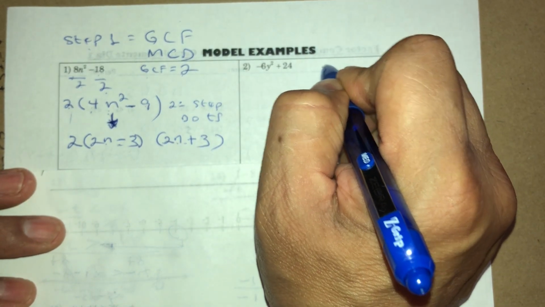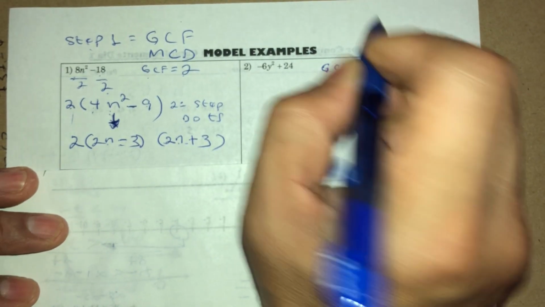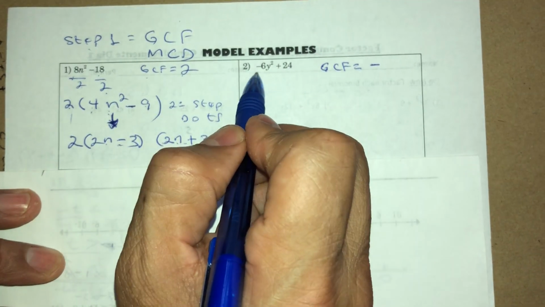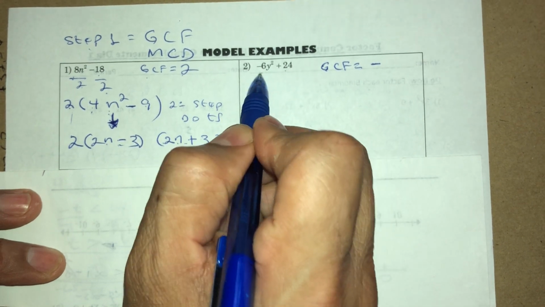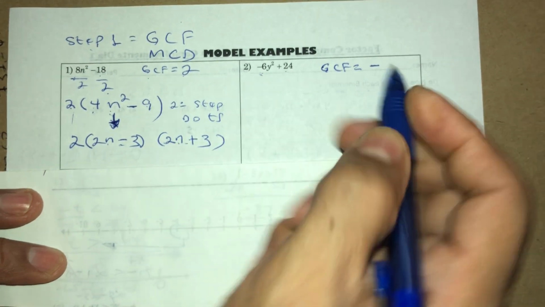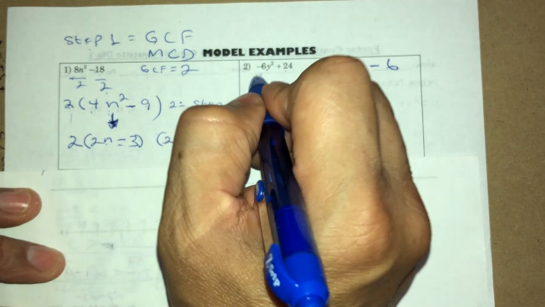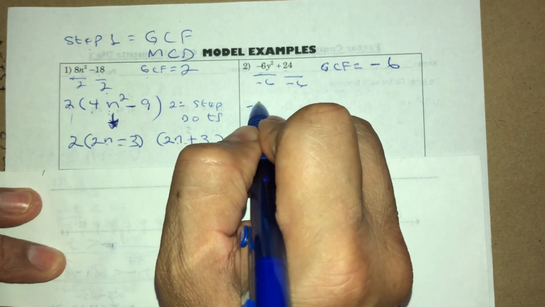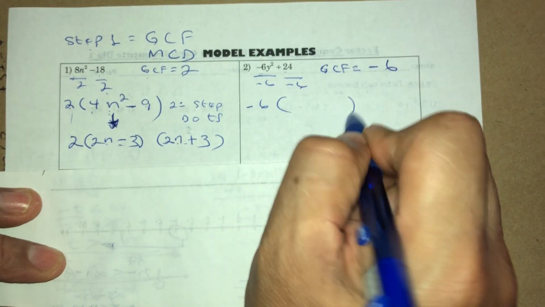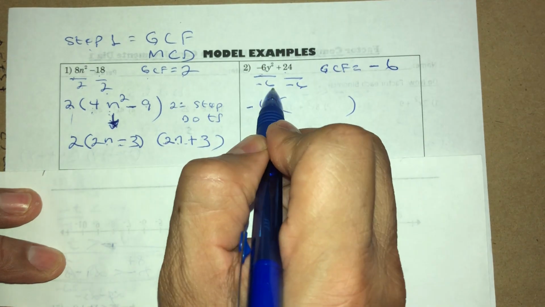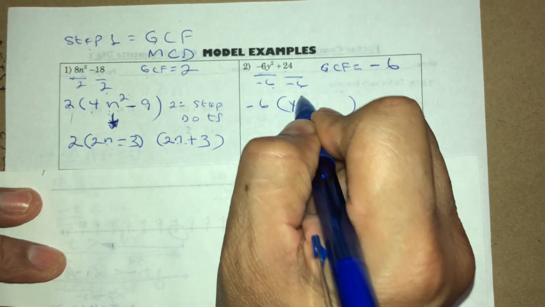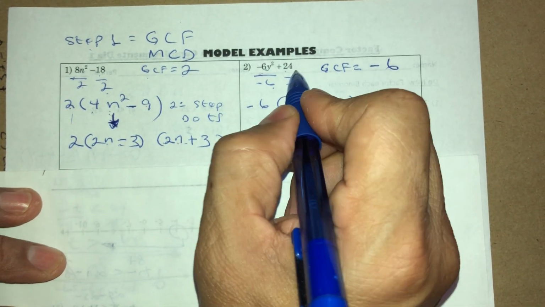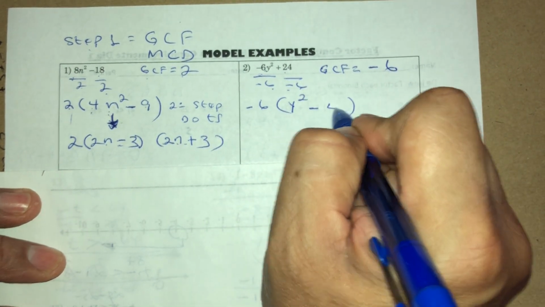So remember, the first step is going to be GCF. Now, because the first number is negative, the GCF has to be negative. And if you notice, the GCF here is negative 6 because 24 can be divided by negative 6. So we're going to divide here by negative 6. All right? So negative 6 is going to remain outside the parentheses, and what would I have left inside? Negative 6 divided by negative 6 is 1, which means just y squared, plus divided by minus is minus, and 24 divided by 6 is 4.